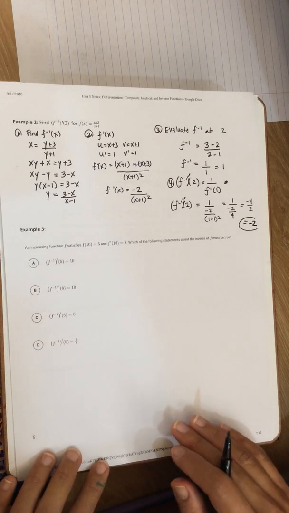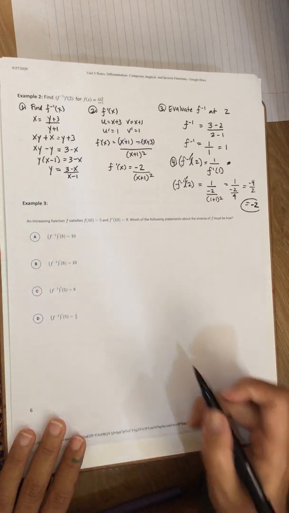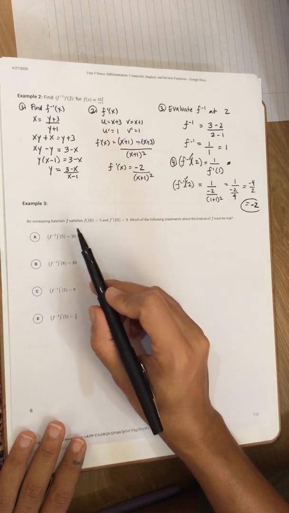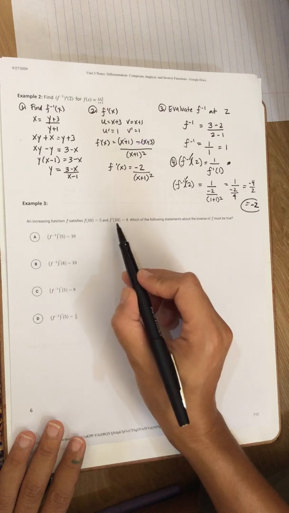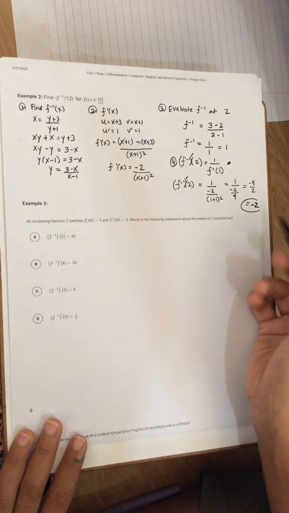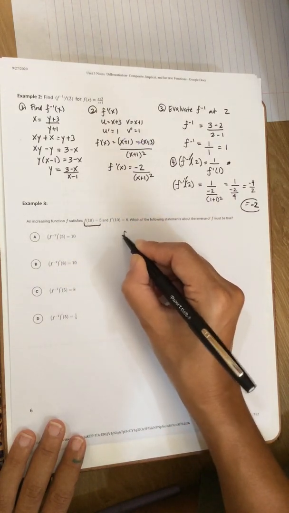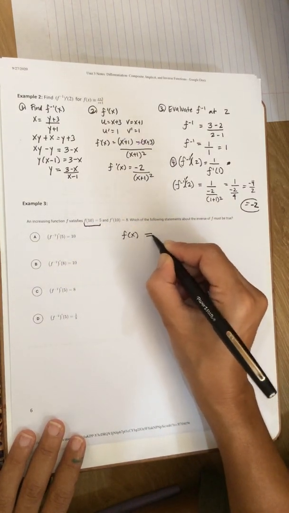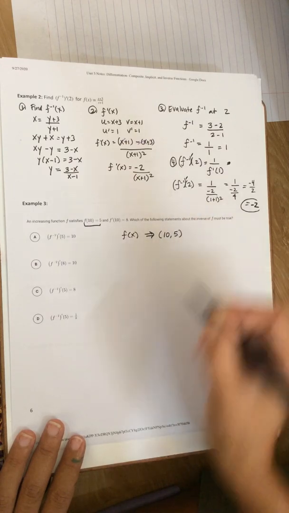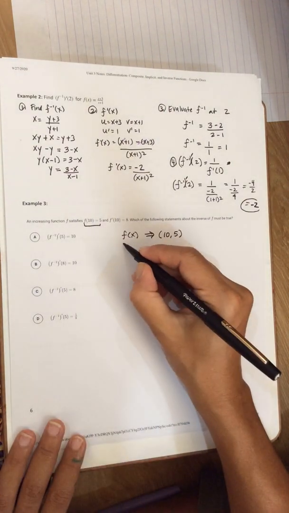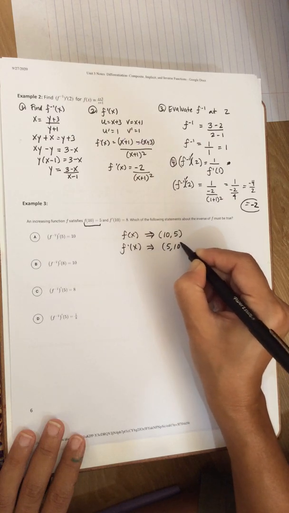All right, so I know that's a lot of steps, so let's take a step back and think about the concept. Look at this multiple choice question. It says an increasing function f satisfies f of 10 equals 5 and f prime of 10 equals 8. Which of the following statements must be true? Okay, so if I know f of 10 equals 5, that means for f of x there is a point on that graph that lies at (10, 5), right? When I plug in 10, I get 5. That means on the inverse, it would be swapped. There would be a point (5, 10).